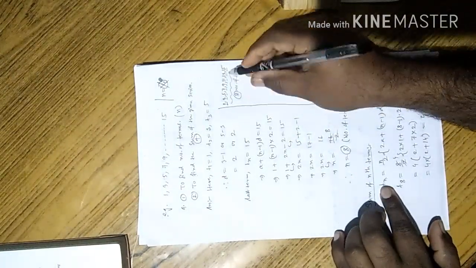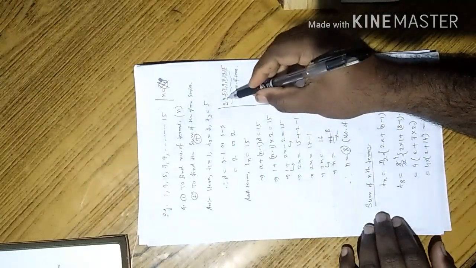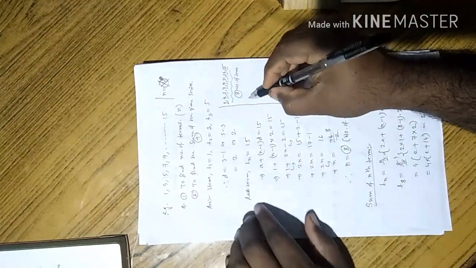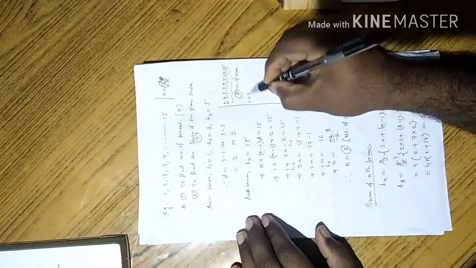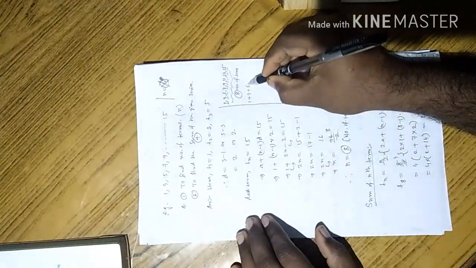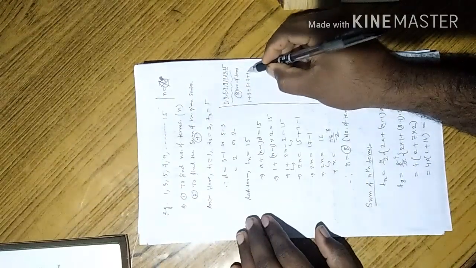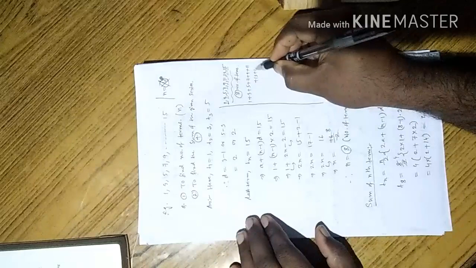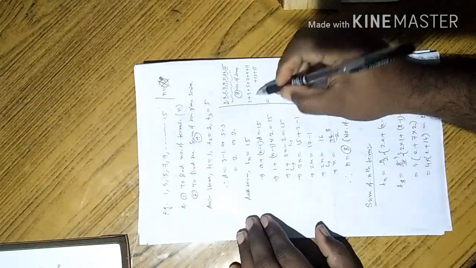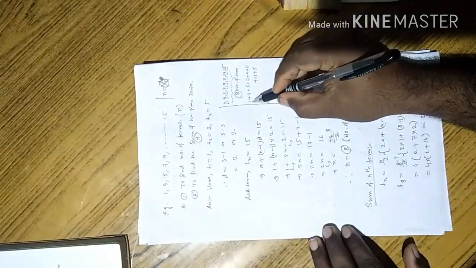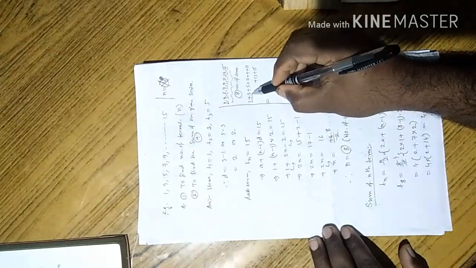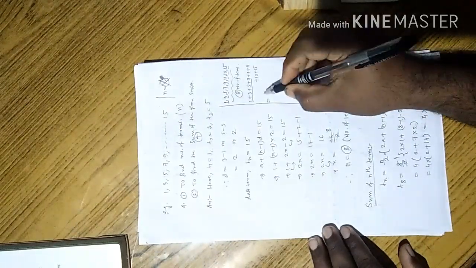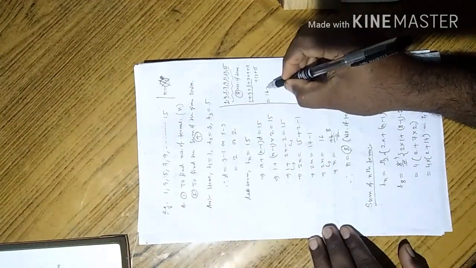Okay, I will show it verbally here. When we add all together, we call it the sum. So 1 plus 3 plus 5 plus 7 plus 9 plus 11 plus 13 plus 15 is equal to how much? You count. 1 plus 3 is 4. 4 plus 5 is 9. 9 plus 7 is 16.